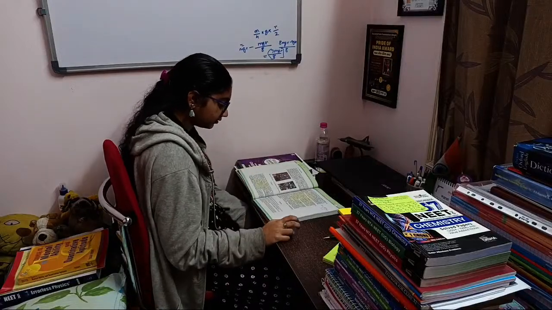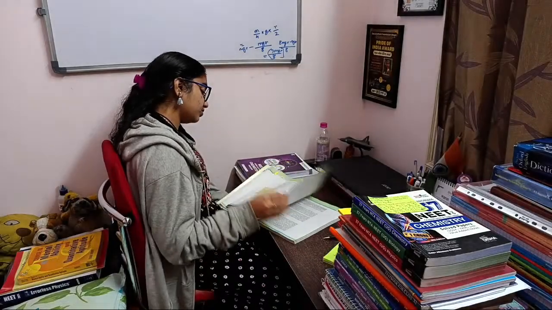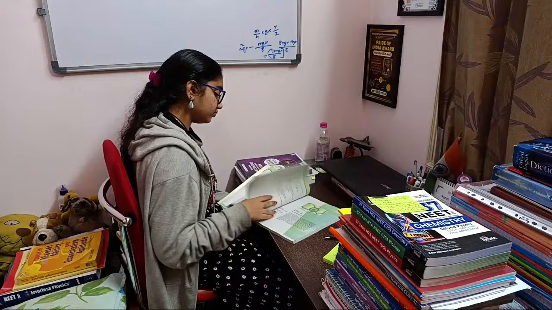Angiosperms are divided into two classes, the dicotyledons and monocotyledons. So the angiosperms are divided into two classes.